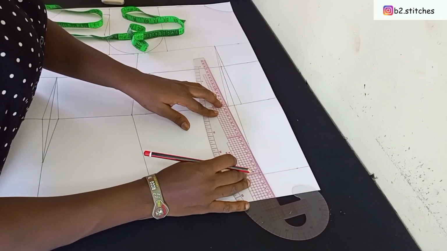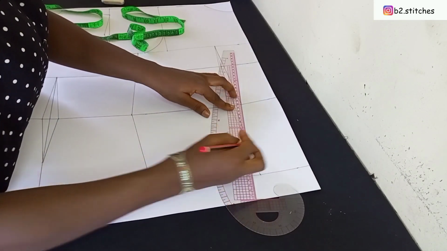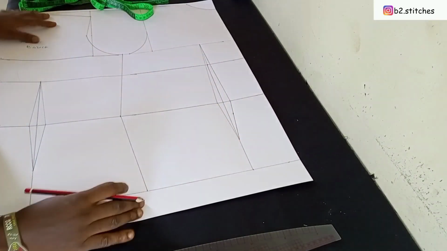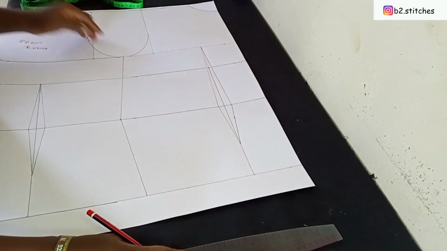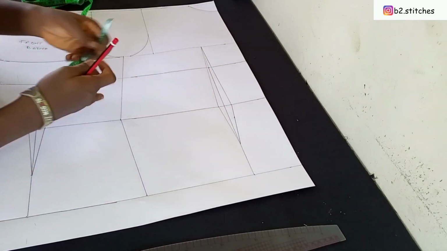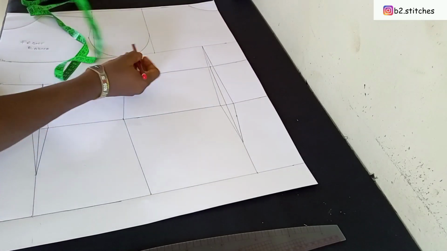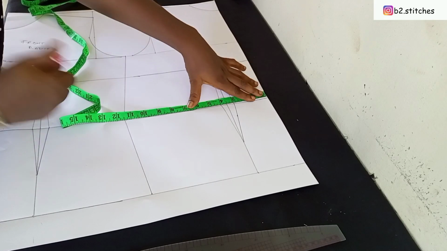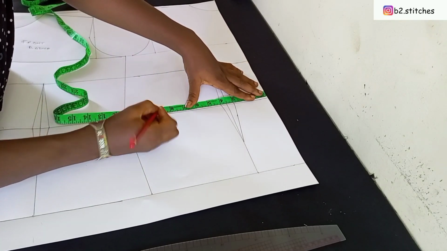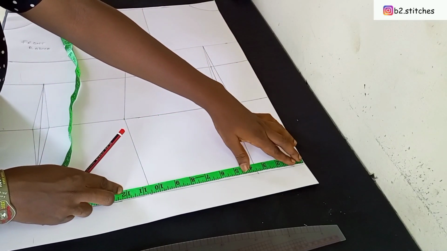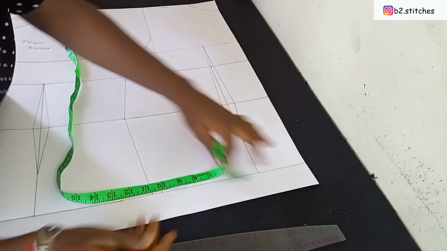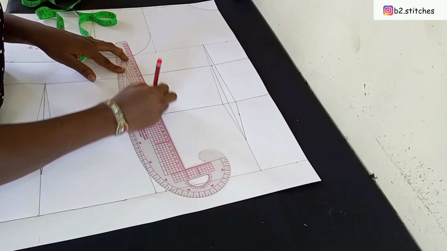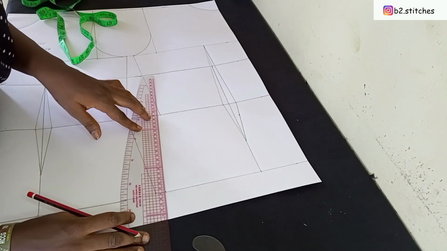So I'll also come up by 3 inches at the back and join the dart leg with the lines like so. You can see what we have. I also came up by 3 inches, just the way we did for the front pattern. Okay, so now it's time to take our body measurement, the waist divided by 4, for the hip, for the top length, the hip divided by 4. So I'll join the lines together like so.